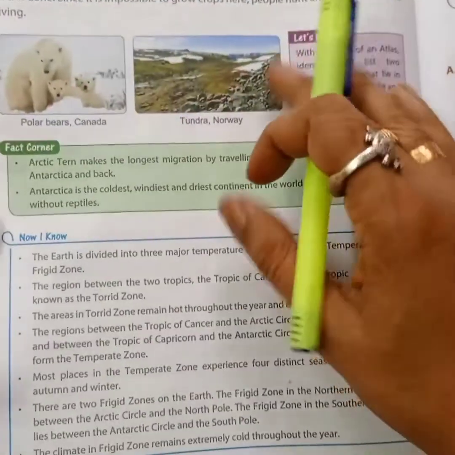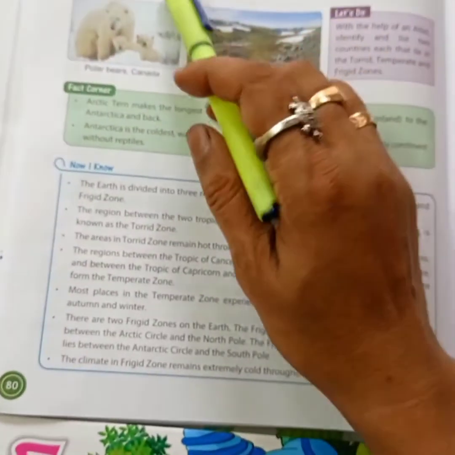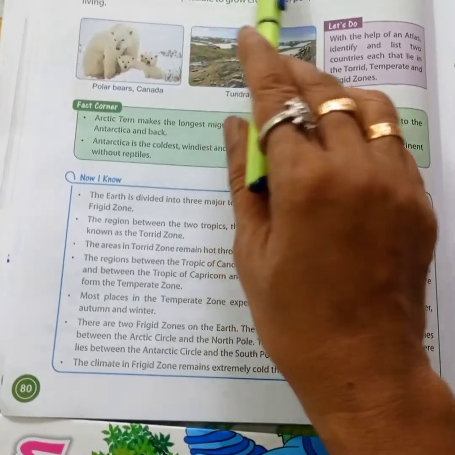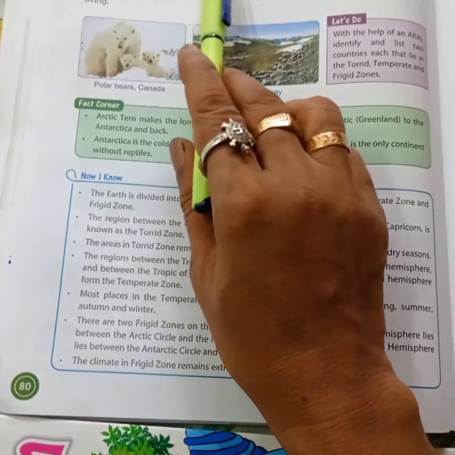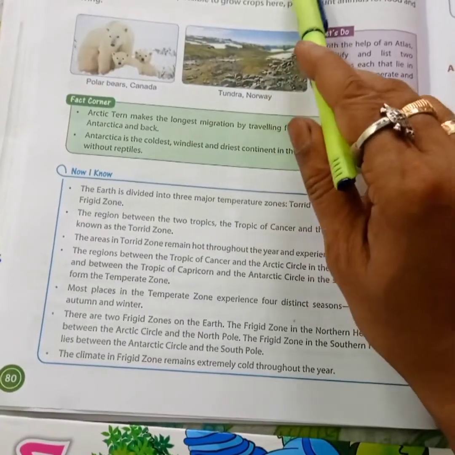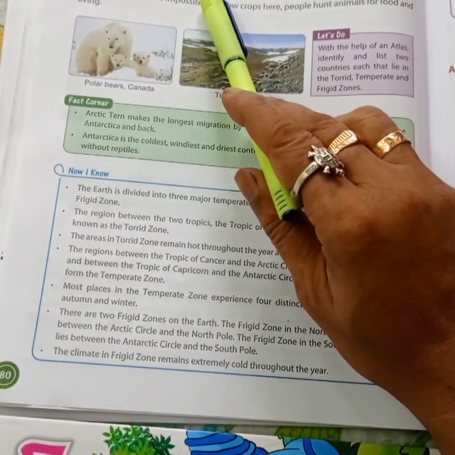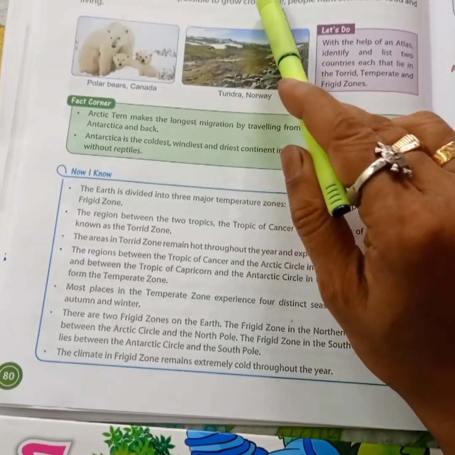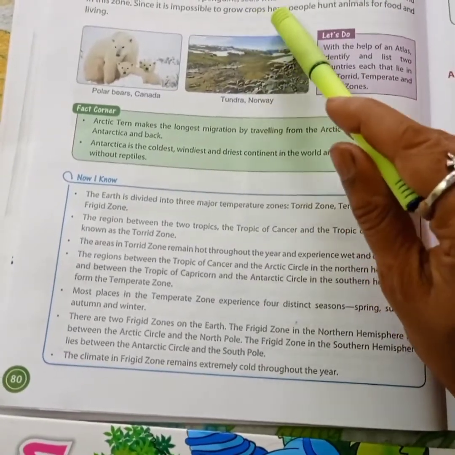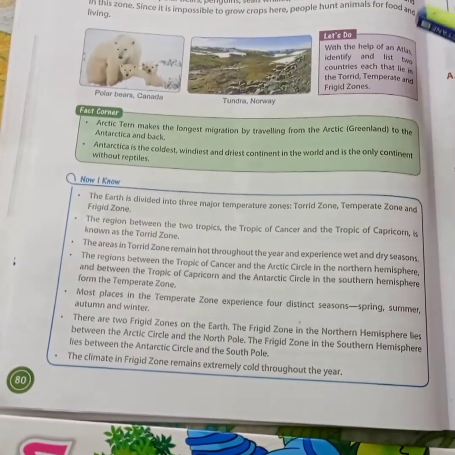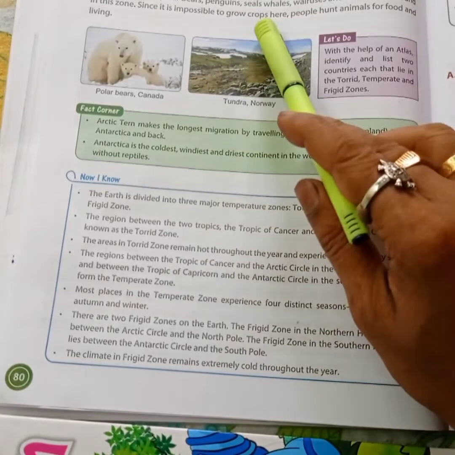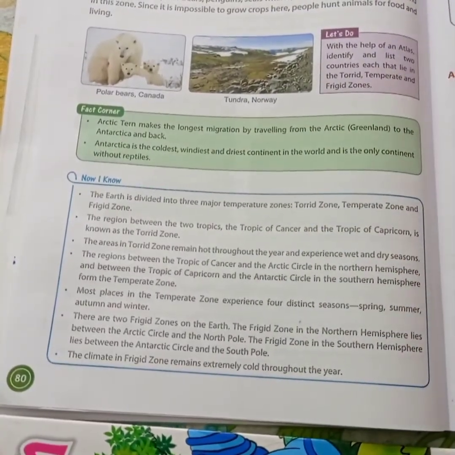Again we are going to read this: vegetation and wildlife. There is hardly any vegetation in the poles except when the ice melts a little during summer months. Some shrubs, grasses and mosses grow here. This type of vegetation is called tundra. Both sea and land mammals such as polar bears, penguins, seals and whales, walruses and Arctic fox are found in this zone. Since it is impossible to grow crops here, people hunt animals for food and living.